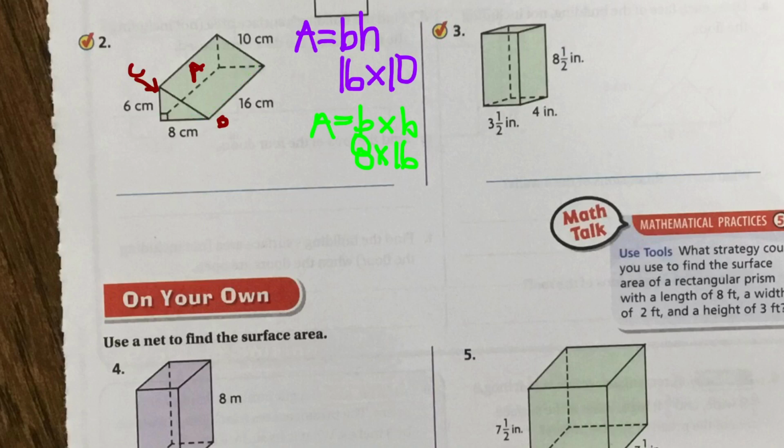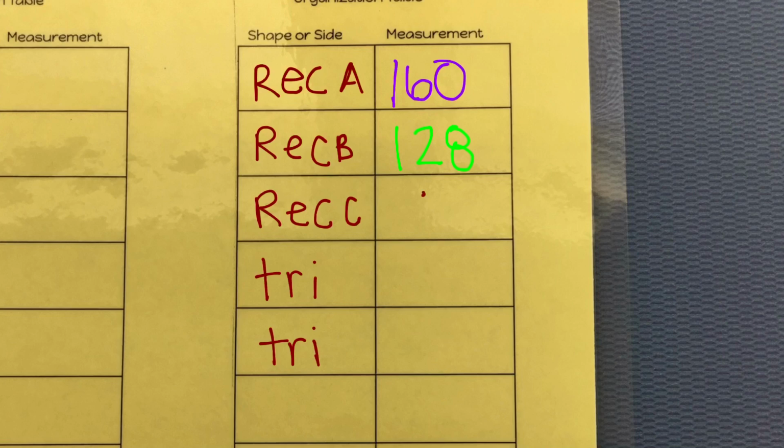Okay, rectangle C is going to be the one in the back. So I'm going to look there. So this is one side, which is what? Come on, guys. What is this side right here? 6. What's this side right here? 16. Okay, figure out what 6 times 16 is. So rectangle C is 96.